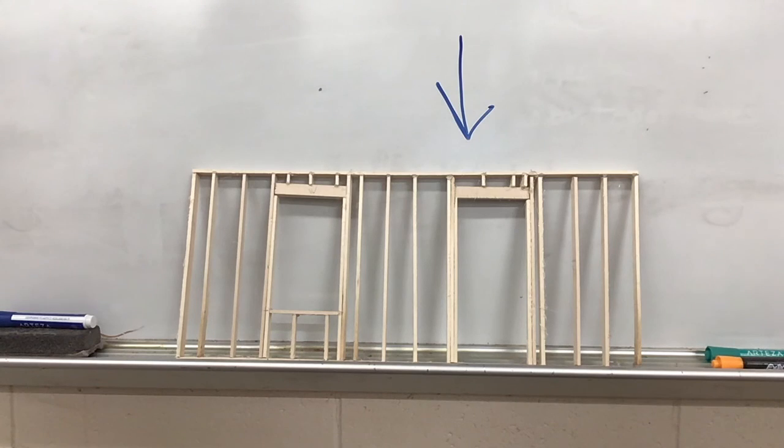So that is the anatomy of the wall frame. Now we get to go build.